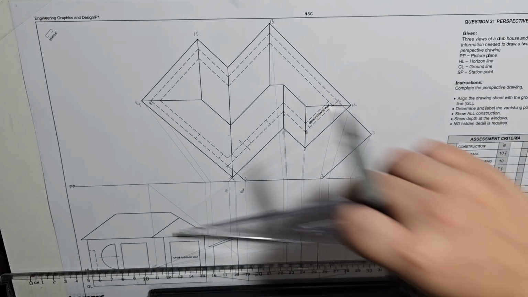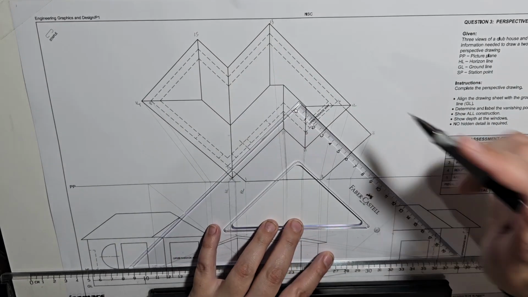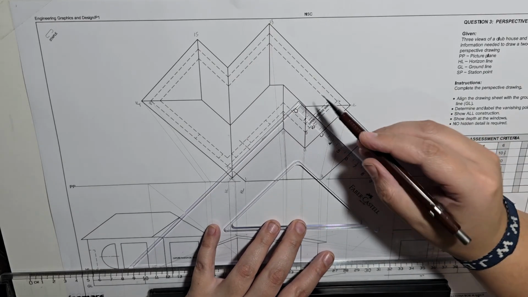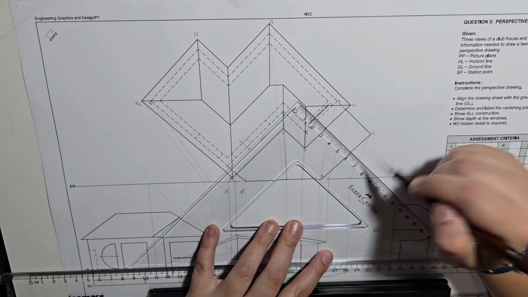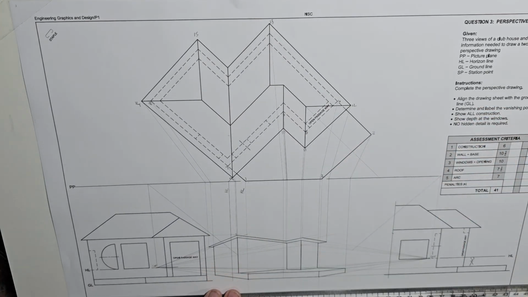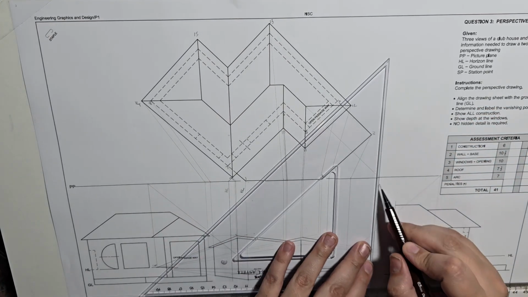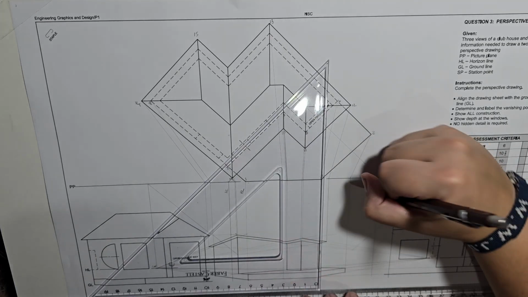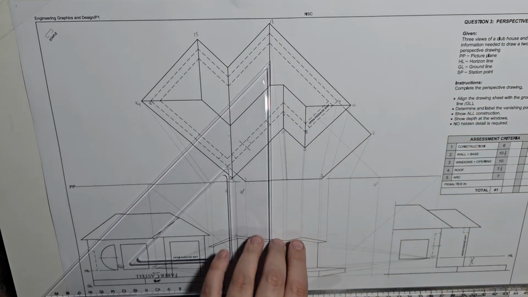So we need to get the height line, make sure that it extends to touch my picture plane. So against 45 degrees, we extend this one. Bring it straight down. There we go, and this is my height line.